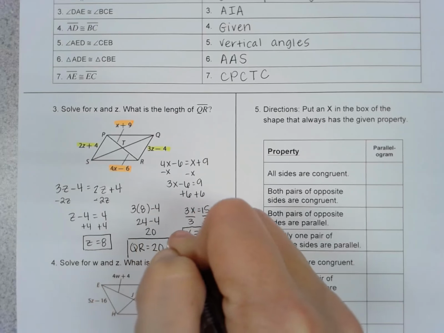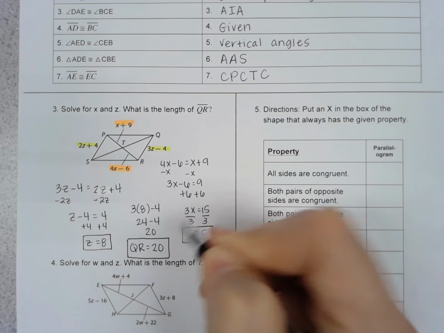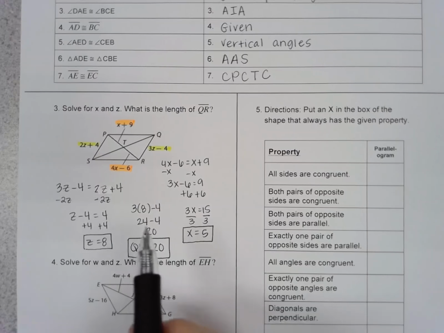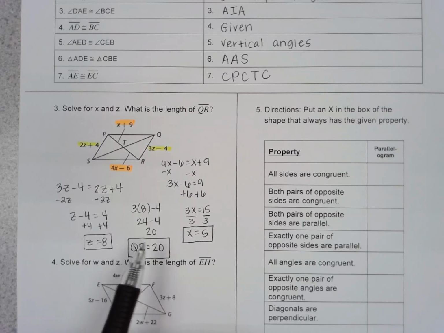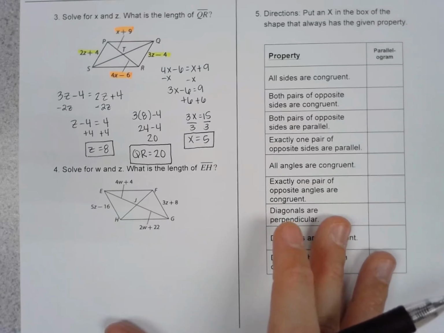Do you notice how I leave the little segment notation off on QR? I'm actually doing that on purpose. Whenever you write 2 letters like this and you don't put the bar on top of it, that means that you're talking about the length for how long that segment is.